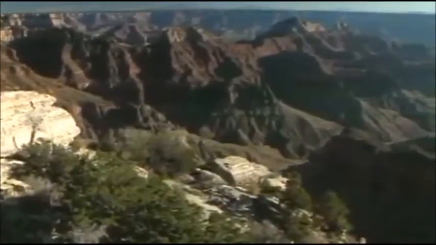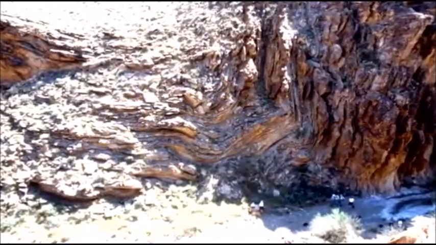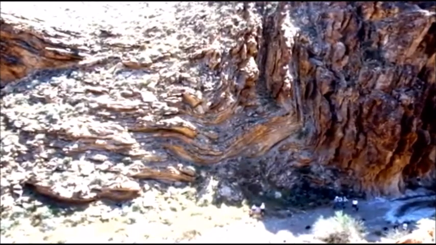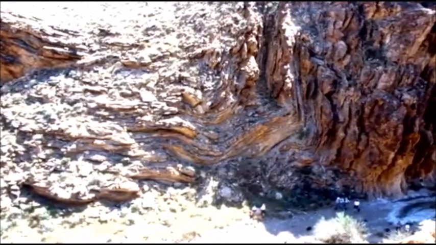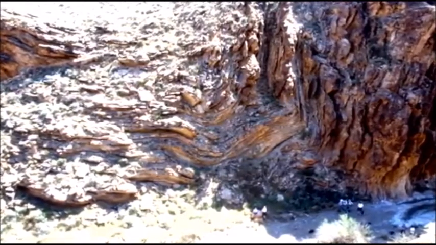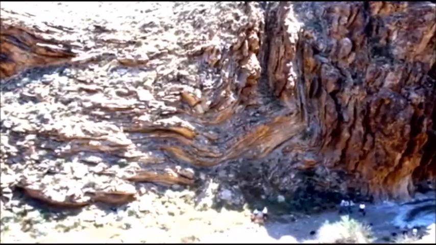Several places in the Grand Canyon, 4,000 feet of different types of sand and mud and lime have been bent, and they've been bent while they're still soft. Both the bottom layer and the top layer are all bent the same way, which means that the whole sequence of 4,000 feet of sand and mud and lime had to have been laid down very quickly by the waters and then bent very soon afterwards.